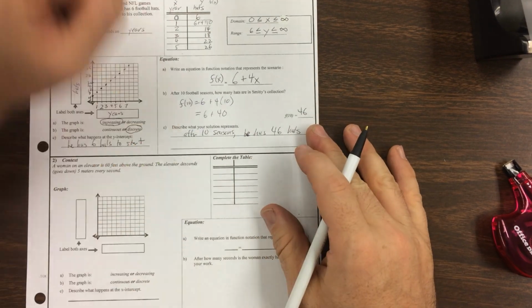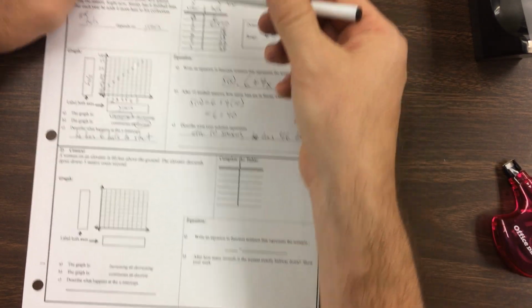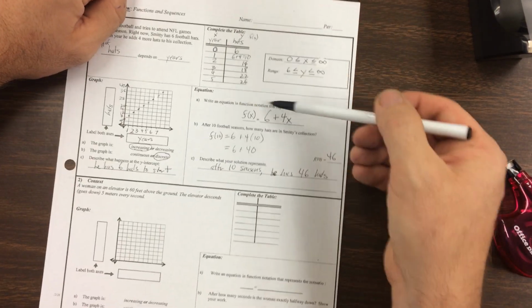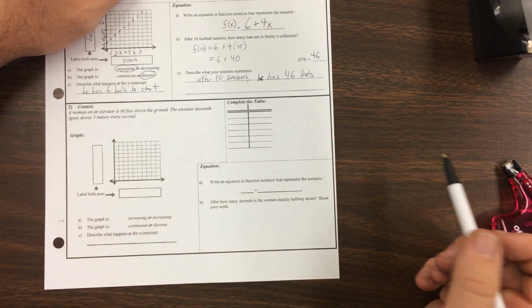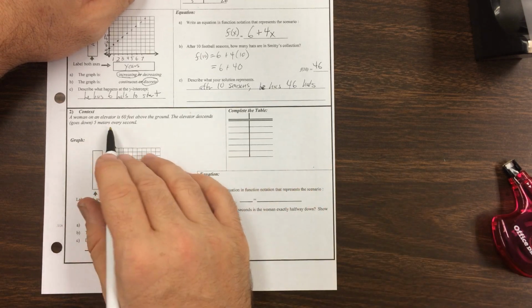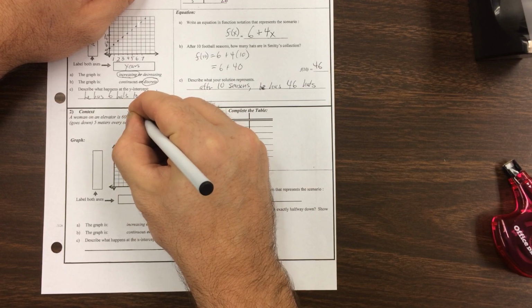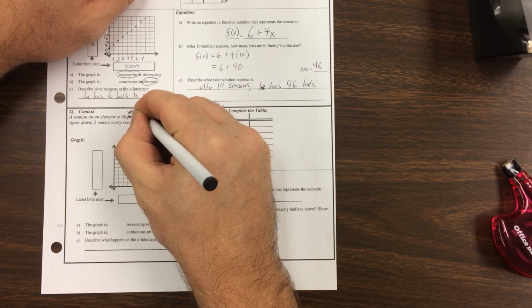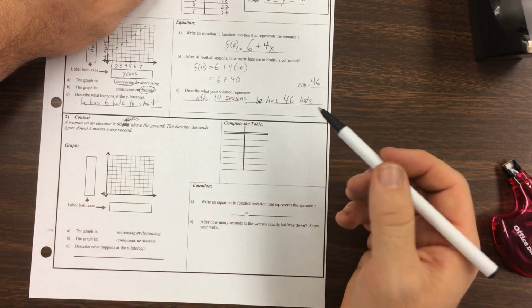So this is what we talk about, making sense of the world mathematically. We want to be able to go both from the context to the equation, and from the equation back to the context. Okay, here's the context of a woman in an elevator 60 feet above the ground. The elevator ascends 5 meters. Well, there was a typo, so we're going to say it's 60 meters. And I've double-checked the test to make sure we don't have this typo. So it's 60 meters above the ground.